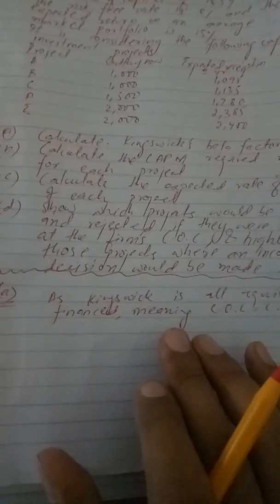We can explain the theoretical part in another video, but right now I'm just calculating the numerical stuff, or you can say the MCQ stuff, so that it may help you to grab the understanding as quickly as possible.